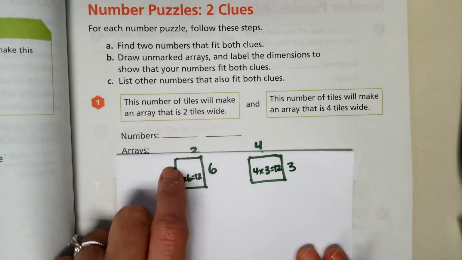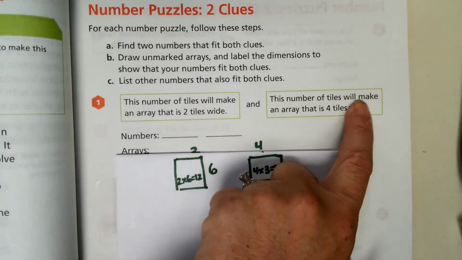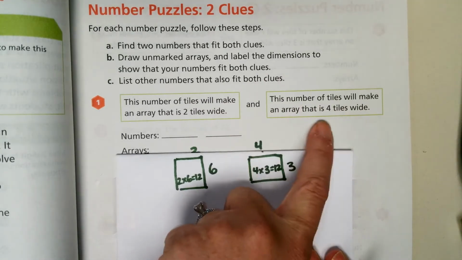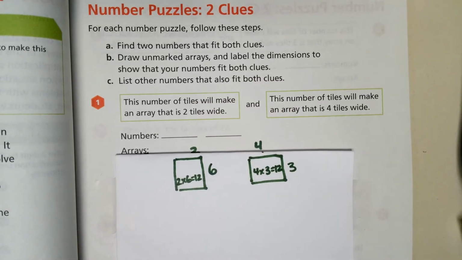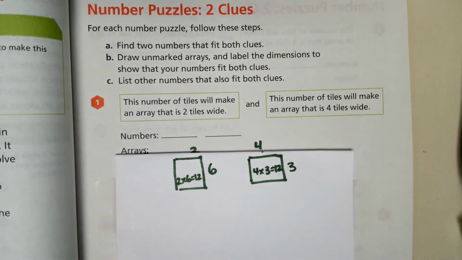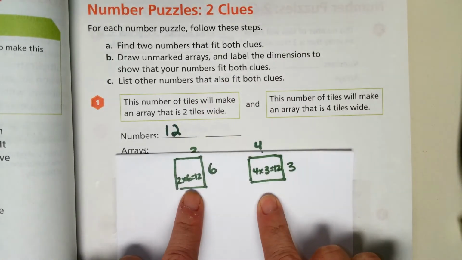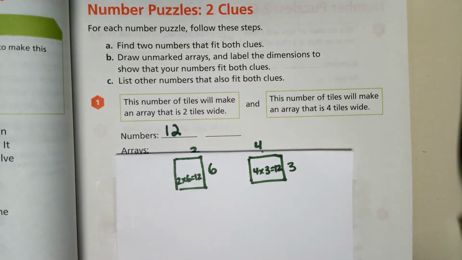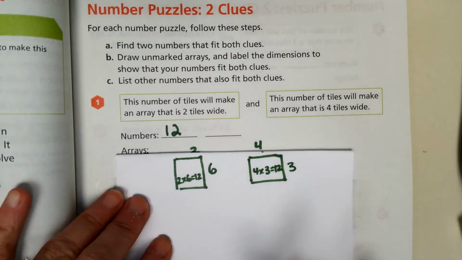This number of tiles will make an array that's 2 tiles wide. 2 times 6 is 12. And this number of tiles will make an array that's 4 tiles wide. 4 times 3, which is also 12. Now remember, they don't both have to be 2 on either side, right? So one of the numbers that will work is 12. And these are 2 different ways of demonstrating 12. All right.